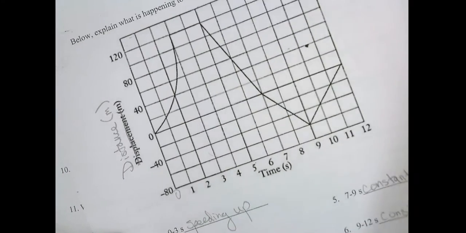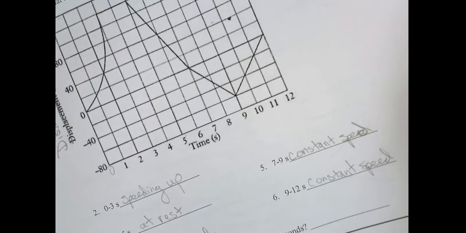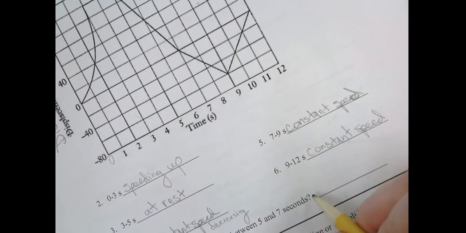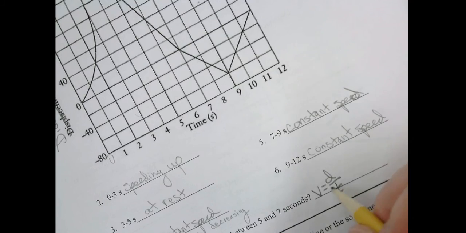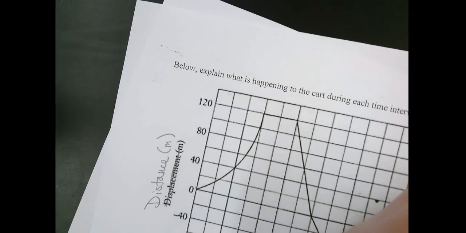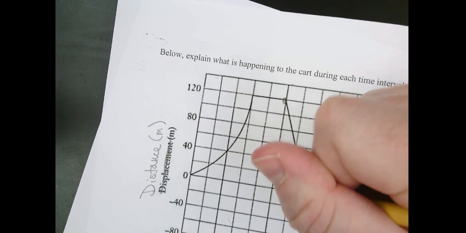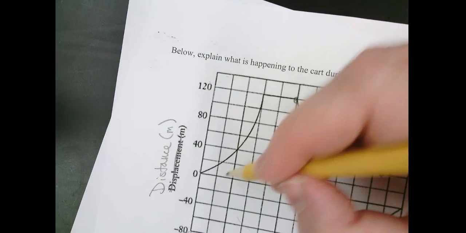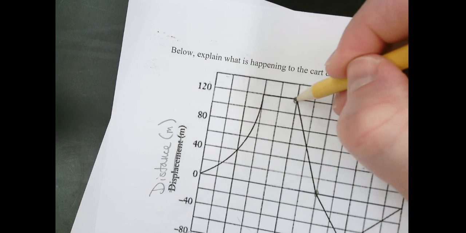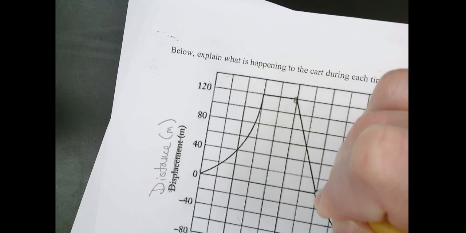Okay. Now, number 7 asks us to calculate how fast the cart was going. So we need to use our equation, speed equals distance divided by time, so between 5 and 7. So I'm going to find where on the graph we've got 5 and 7. Now, looks like at 5 seconds the distance is 120, and at 7 seconds the distance was 0.